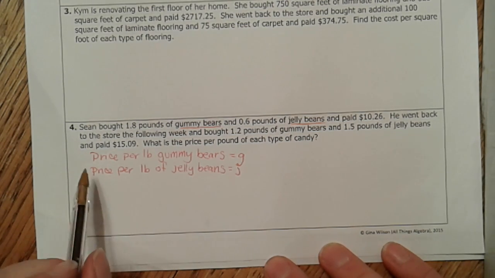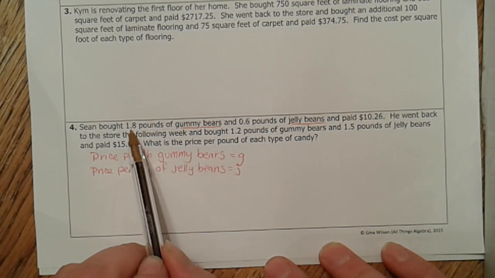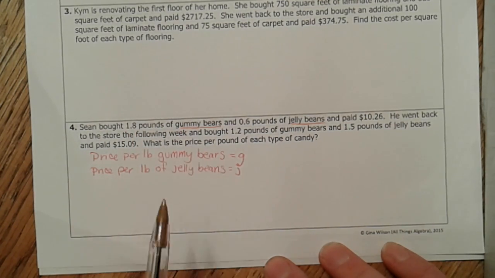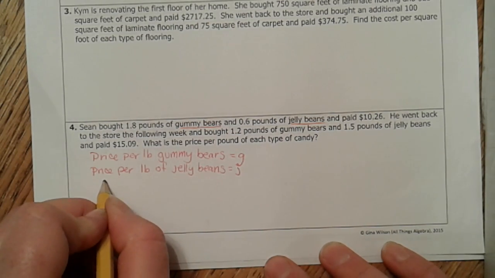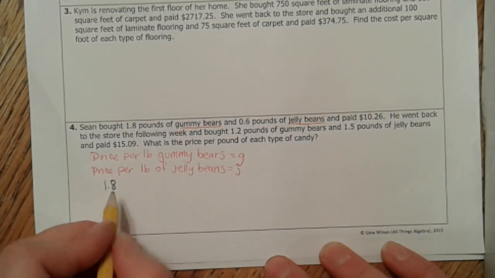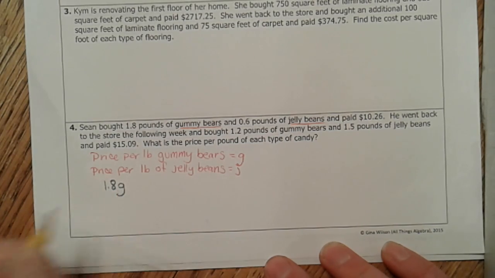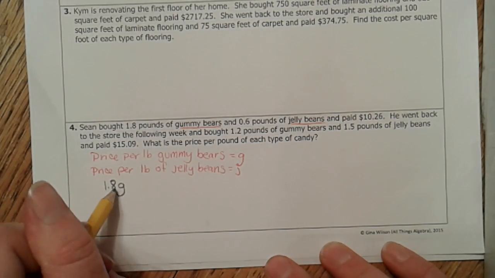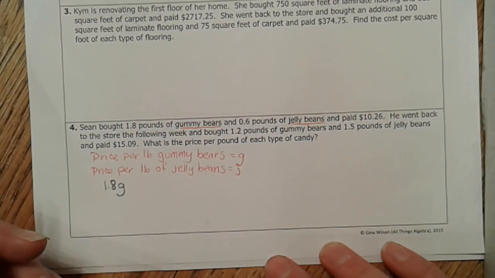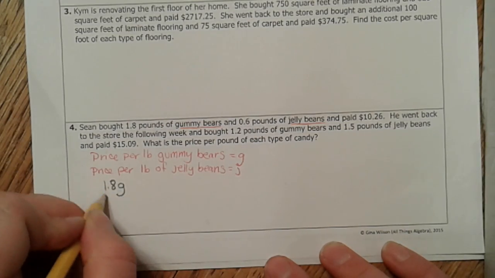Well, this first week, Sean went and bought 1.8 pounds of gummy bears. So how much would he have paid for those gummy bears altogether? He bought 1.8 pounds, and then he would have paid the price per pound multiplied by that, right? We would multiply 1.8 times how much it costs for each one of those pounds. That's going to give us our total price for our gummy bears for this trip.